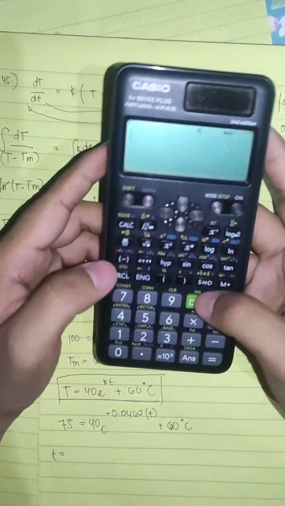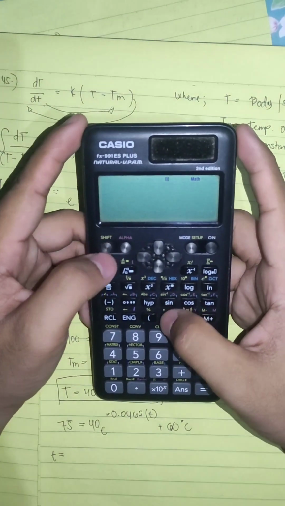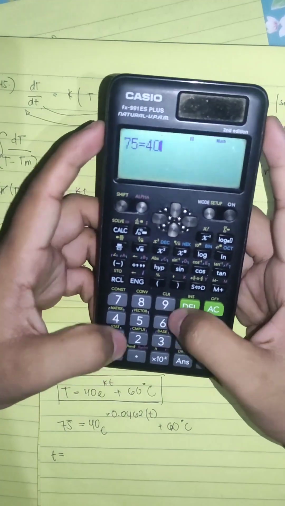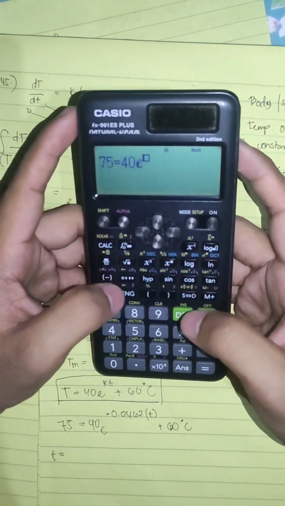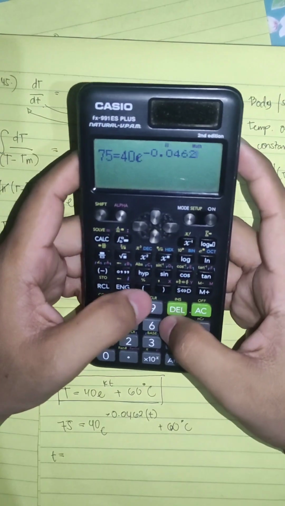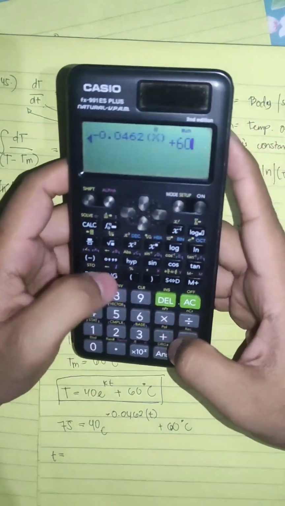We can solve this by simply inputting this in our scientific calculator: 75 equals 40 e raised to the power of negative 0.0462 times x plus 60.